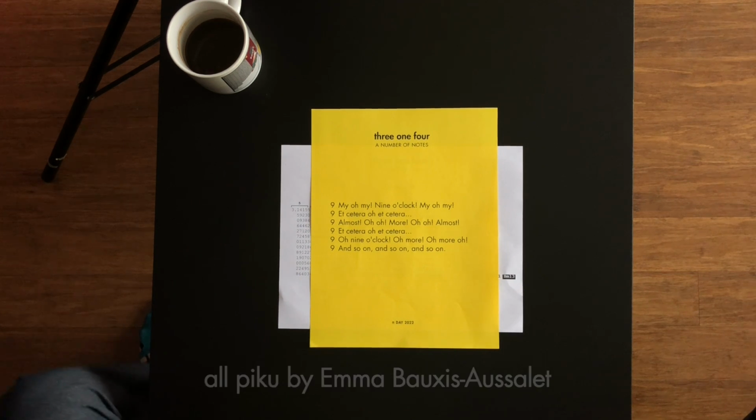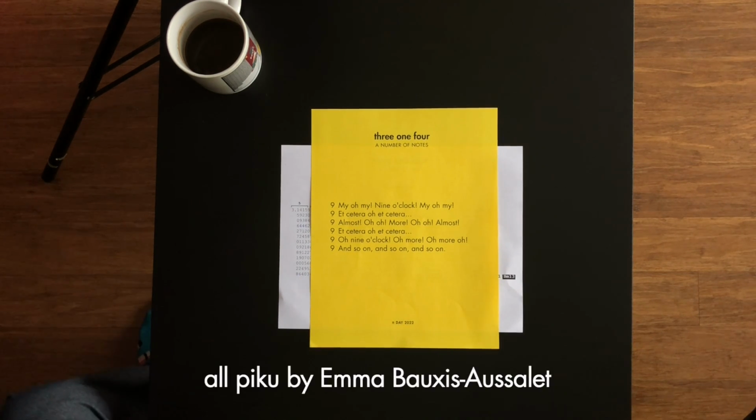And Emma's interpretation of this is, my oh my, 9 o'clock, my oh my, etc., oh, etc., almost, oh, more, oh, almost, etc., oh, etc., oh, 9 o'clock, oh, more, oh, and so on, and so on, and so on.